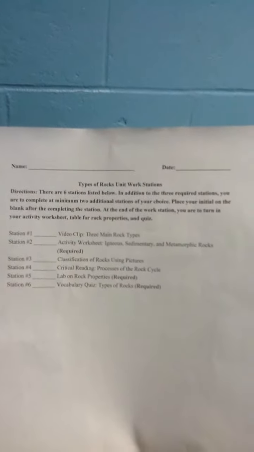The second workstation is an activity worksheet. Students are to read, and based on what they know of the igneous, sedimentary, and metamorphic rocks, they'll take the information and write it in the correct category. Types of learners here are verbal, linguistic, and intrapersonal learners.